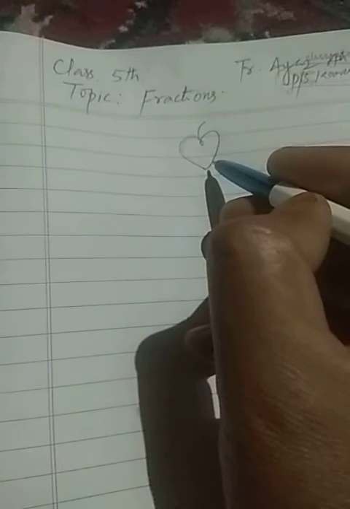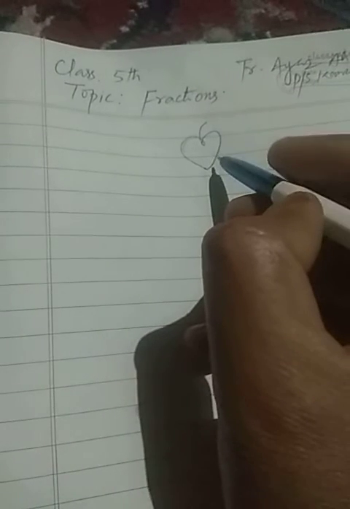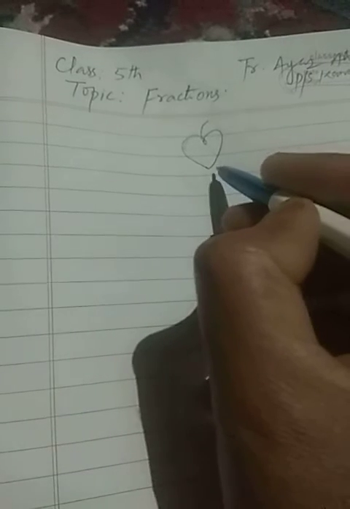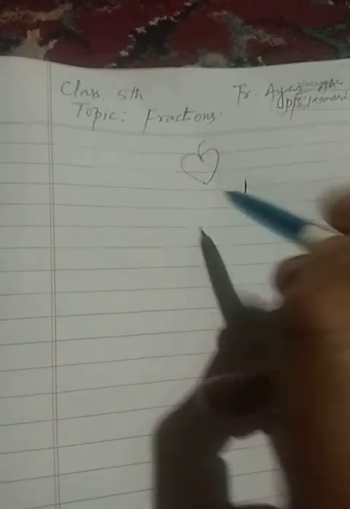Friends, for example, if we have an apple over here, this is an apple, and when we see over here, this is a full apple, we write it in mathematics as 1. So here 1 is a whole.